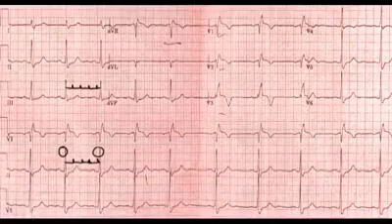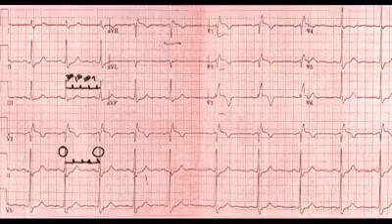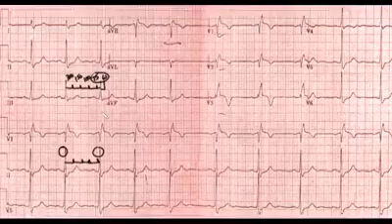The first box is 300, the second box is 150, the third box is 100, the fourth box is 75. So this is going to be somewhere between 60 and 75, so we can come up with something like 70.